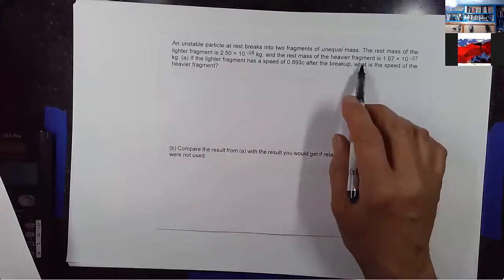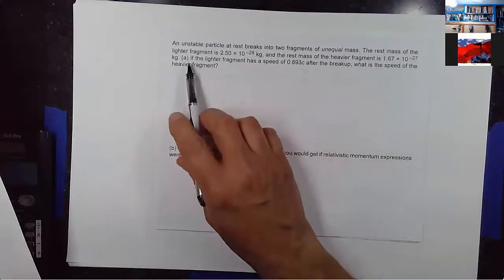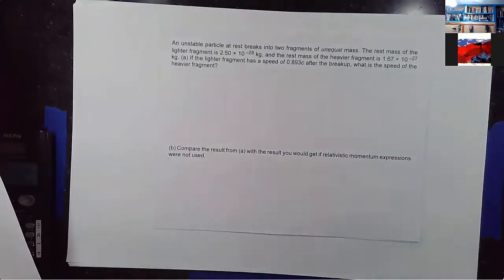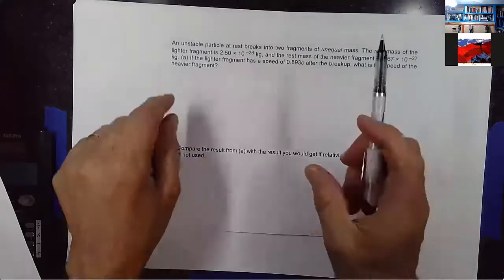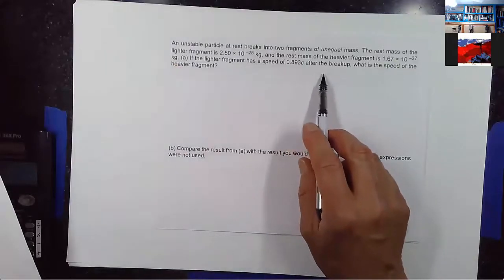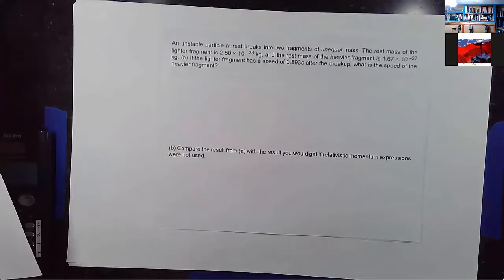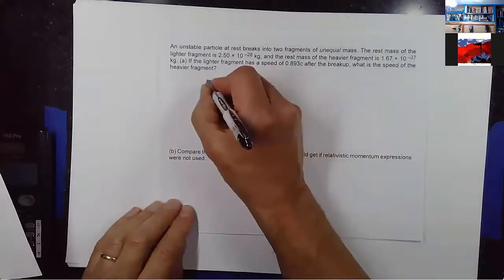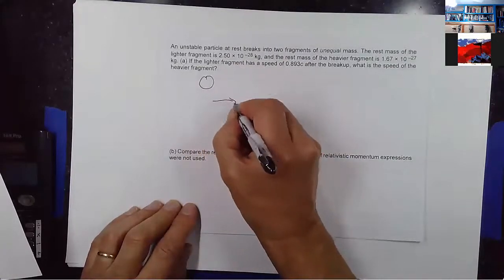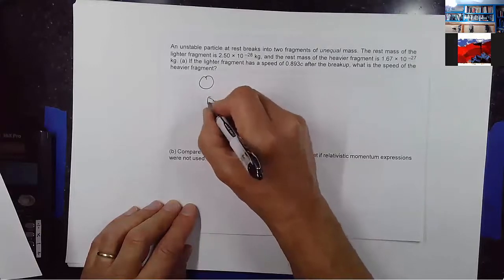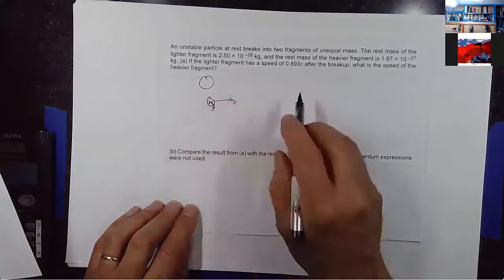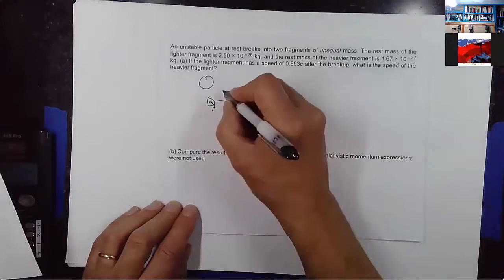But anyway, the heavier fragment is 1.67 times 10 to the minus kilogram. This thing looks like a proton or a neutron. We don't know anything about the charges of them, so we can't say. But if the lighter fragment has a speed of 0.893 C after the breakup, what is the speed of the heavier fragment? Okay, so here's our original particle, whatever it happens to be. And afterwards, we have the mass of the heavier fragment here, and it's headed in this direction, whoops, at some V sub H.